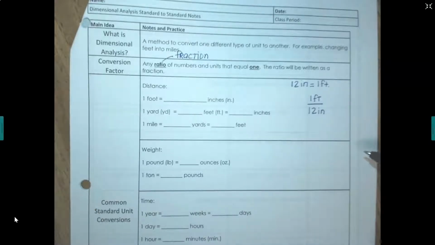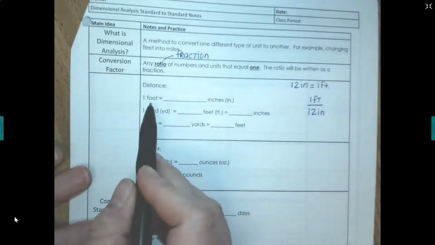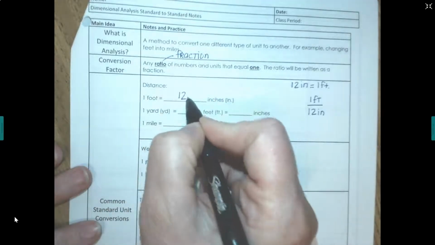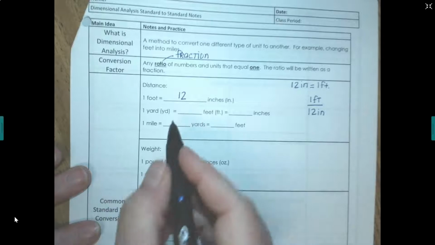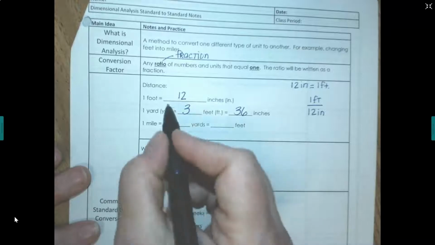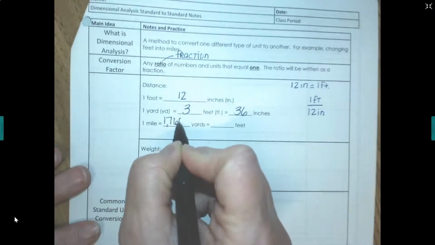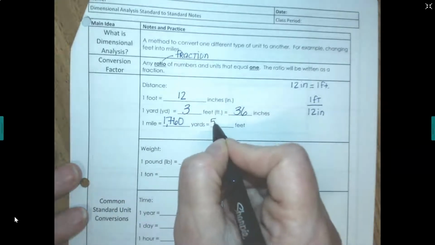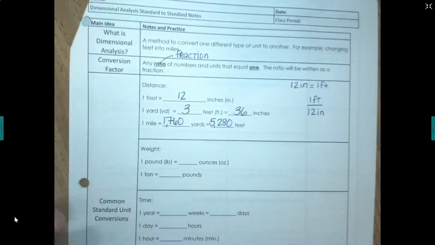All right, so let's go over a couple of the most common conversion factors that we want to look at. Like we just talked about, 1 foot is 12 inches. 1 yard is 3 feet, which is 36 inches. 1 mile is 1,760 yards, which is equivalent to 5,280 feet. Okay, so those are our major distances that we want to cover.